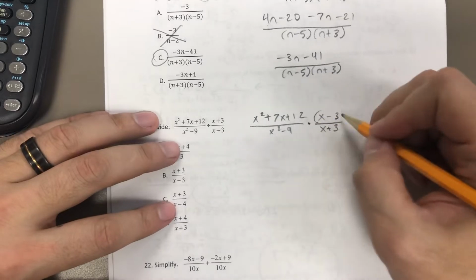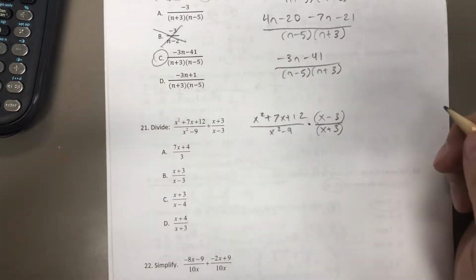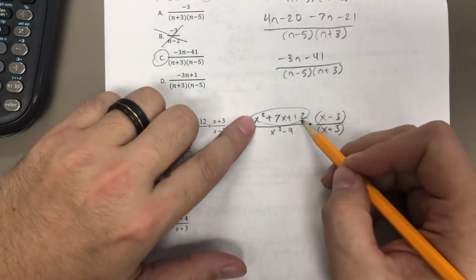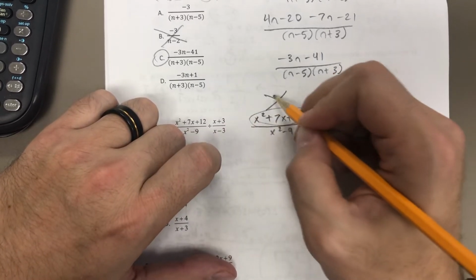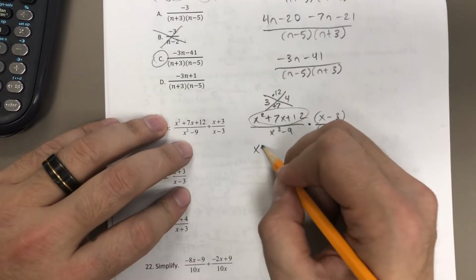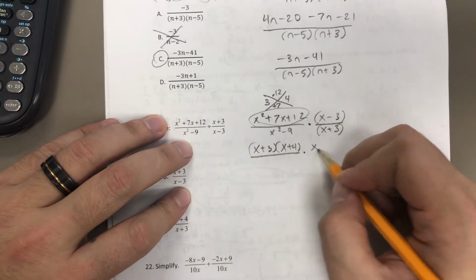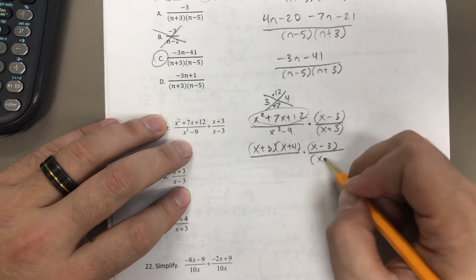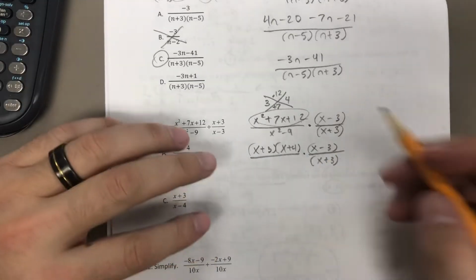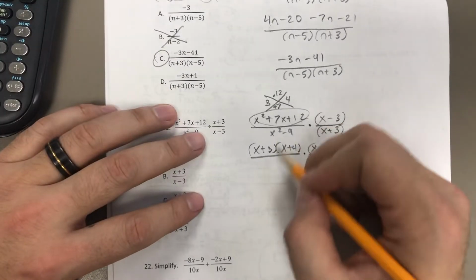So from here, what we need to do is just factor everything. These are already factored expressions, but we do need to factor this quadratic and this quadratic. And then we simplify it. So to factor this top quadratic, I need numbers that multiply together to be 12 and add together to be 7. So those 2 numbers are going to be 3 and 4. So I get x plus 3 and x plus 4. All right, now for the bottom one. X squared minus 9, that's a special type of factoring. That's the difference of squares. So what I do is take the square root of 9, which is 3, and this just becomes x plus 3, x minus 3.